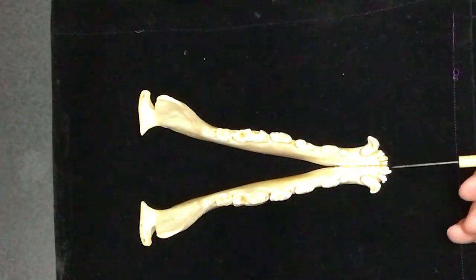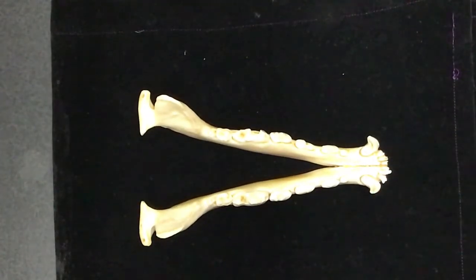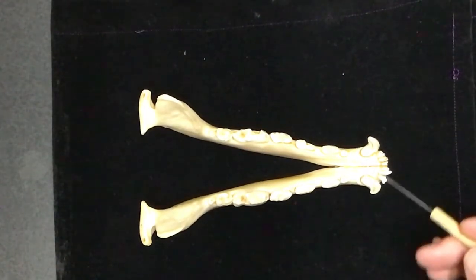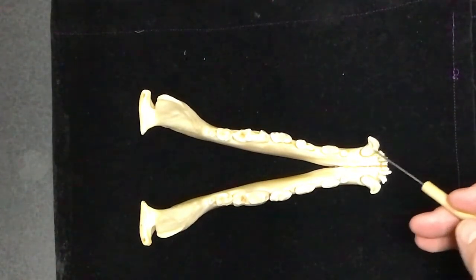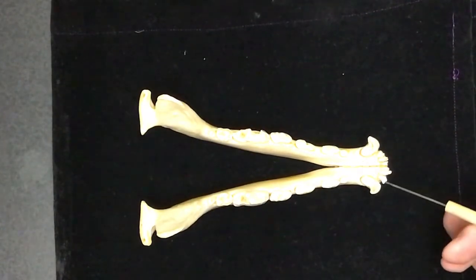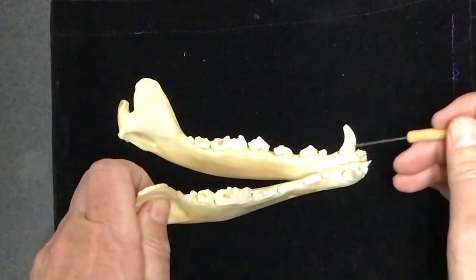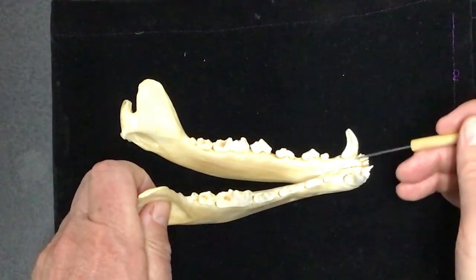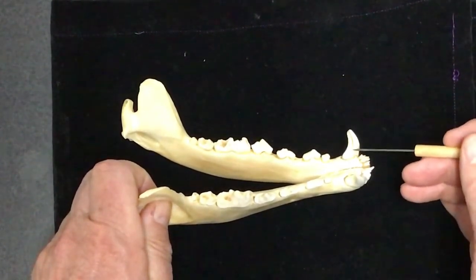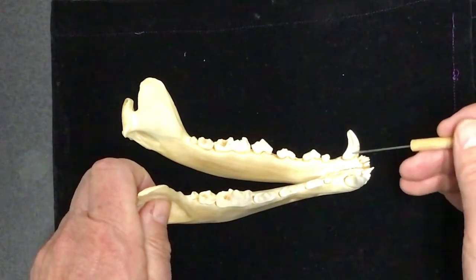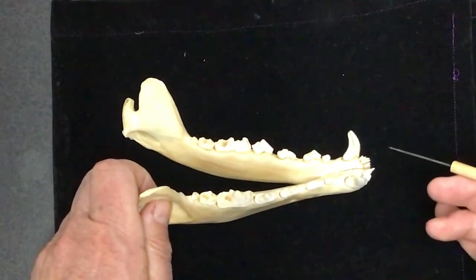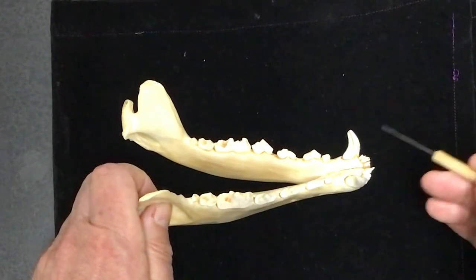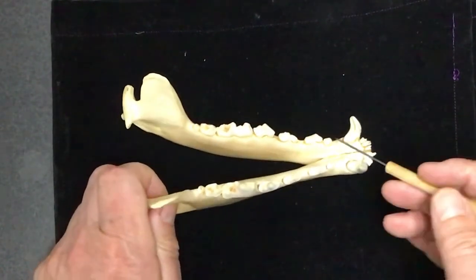Do the same thing. Again, these are broken, but you've got 1, 2, 3 lower incisors, 1 canine. Now this canine's split. It's split because it dried too fast. A lot of times when you get processed skulls, if it dries too fast, that canine will split. That's a pretty common problem with skull prep. Anyway, so that's one lower canine.